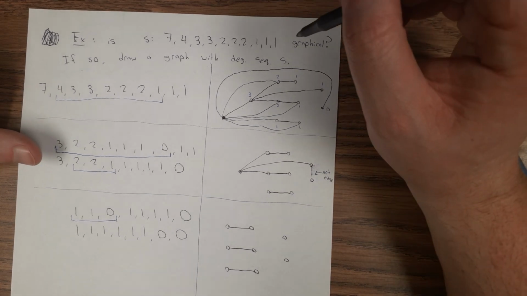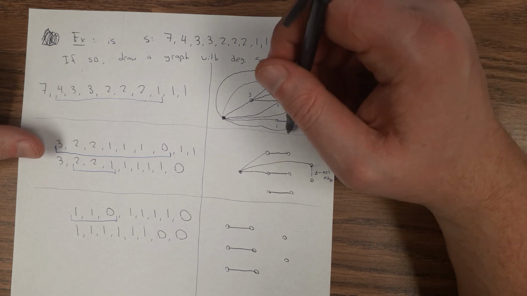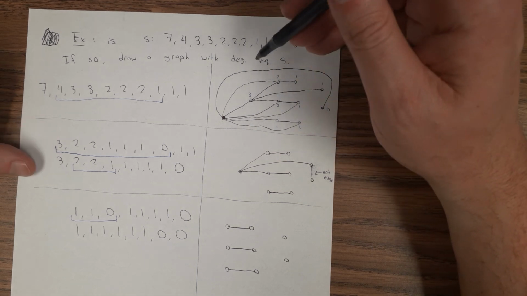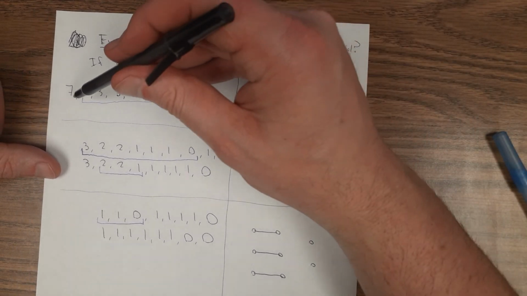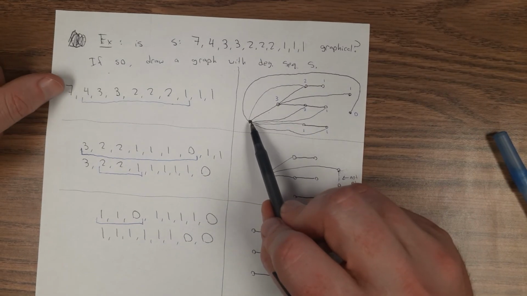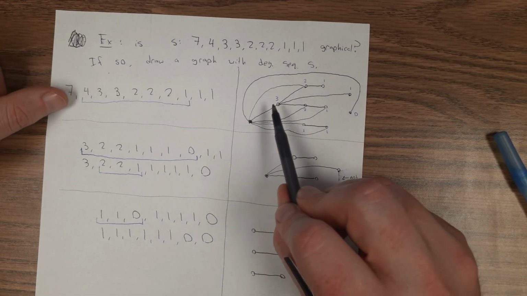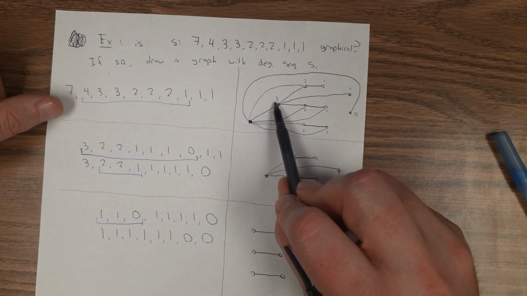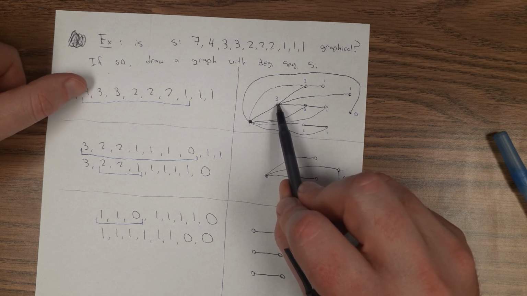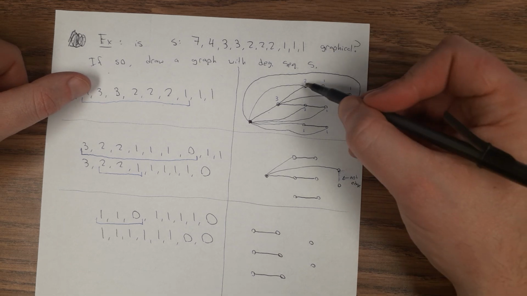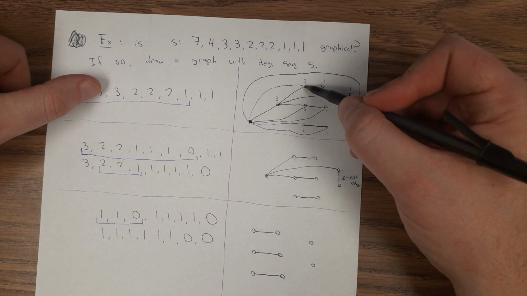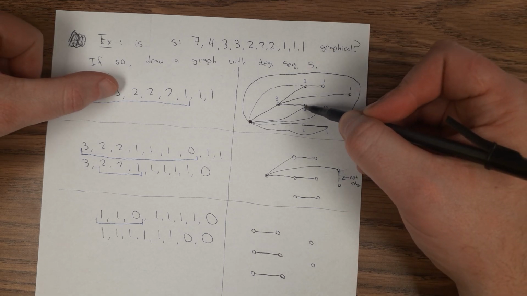But if we check the new degrees, the new degree sequence is this. We've got our vertex of degree 7. This vertex that had degree 3 now has degree 4. So this counts as the 4 now. This had 2, but now it's 3. This is now 3.